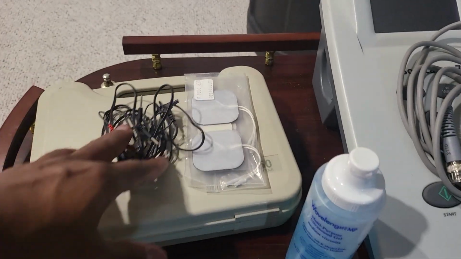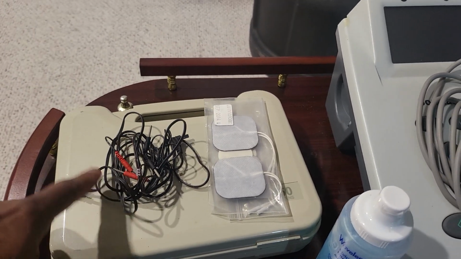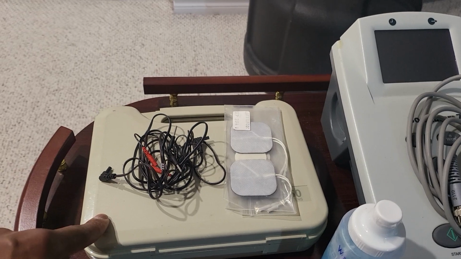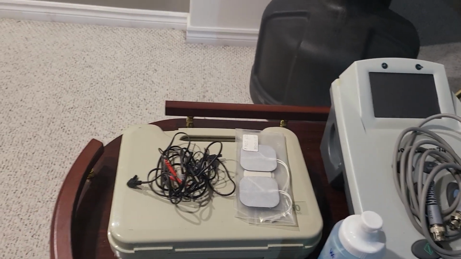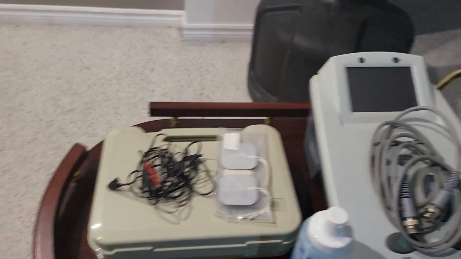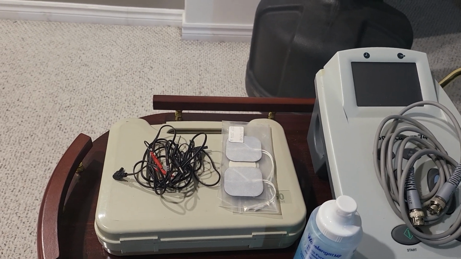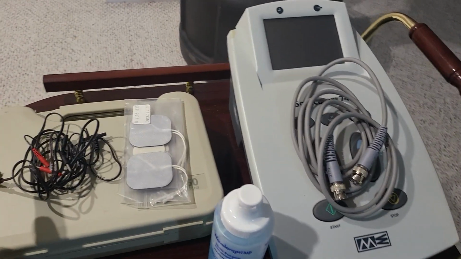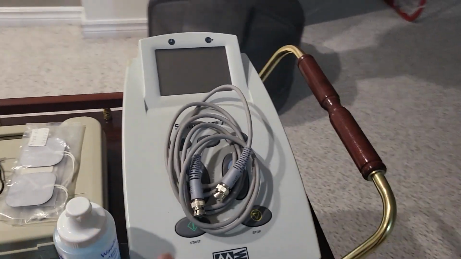On this side, I got a TENS unit. A TENS unit is just for pain reduction. It's an electrotherapeutic technique. It helps to block the gate so that it reduces pain. As physios, we don't believe in using any medication for pain relief. We would rather use these modalities for pain relief and ultrasound for healing.